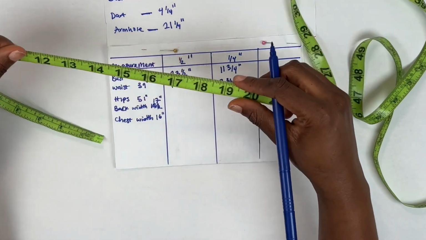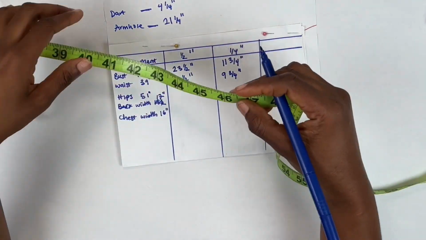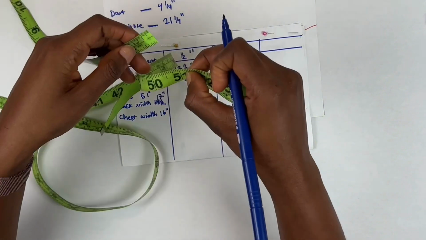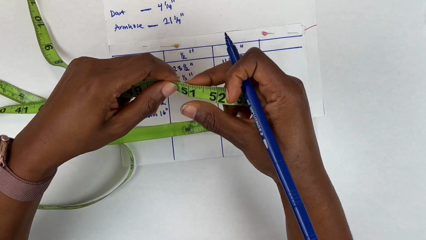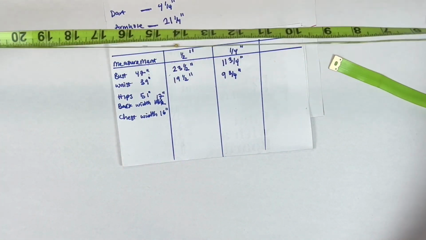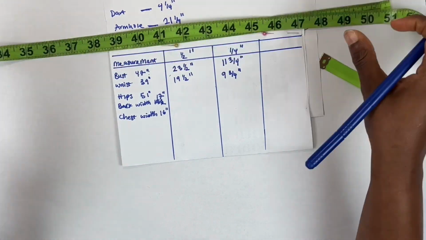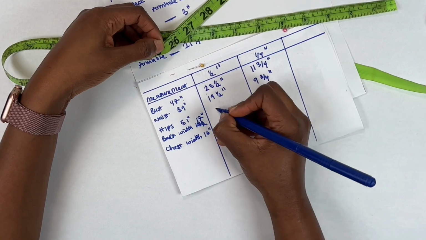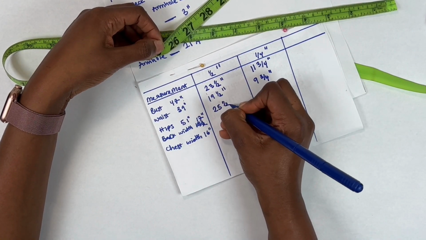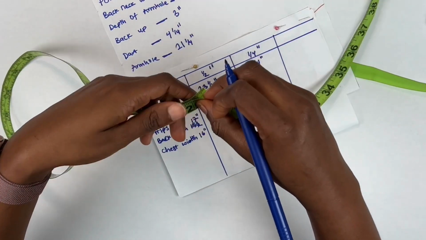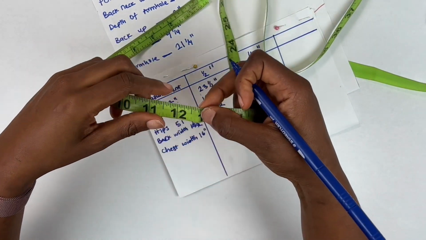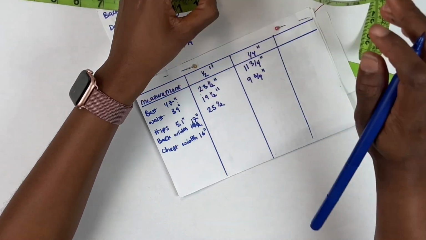Next, we're going to divide the hip. 51. It's 25 and a half. And then into another 2. That's 12 and 3/4.